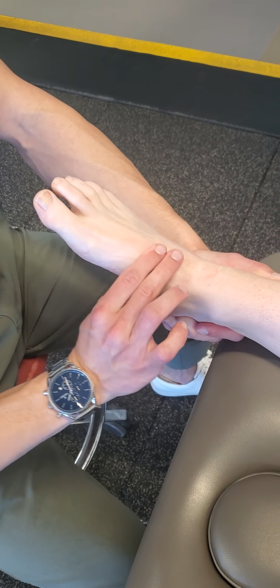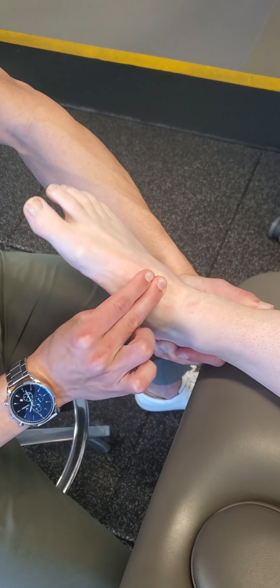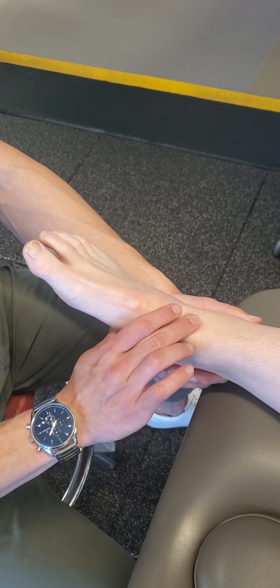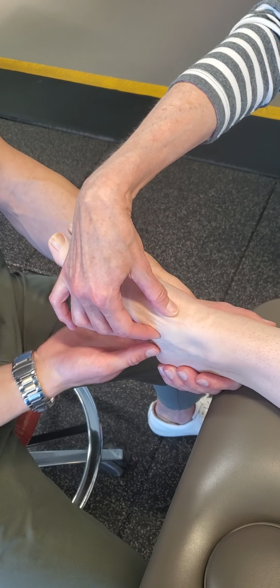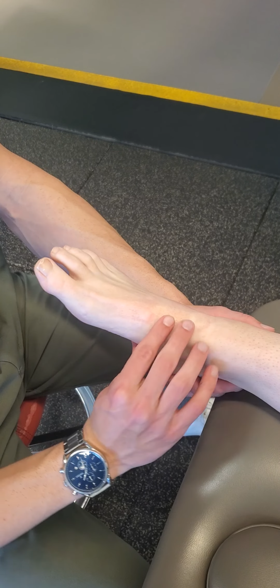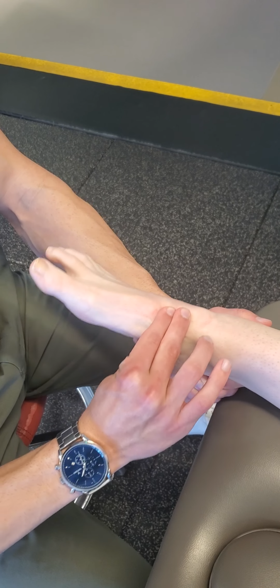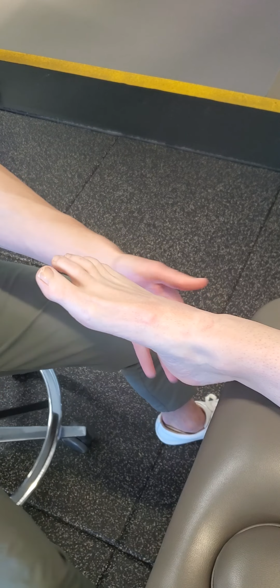Okay. So the mid-tarsal joint is where the talus meets the navicular and cuneiforms. That's the mid-tarsal joint. So you're getting a little more proximal. So you kind of get on the navicular actually and do it from there. Well done.